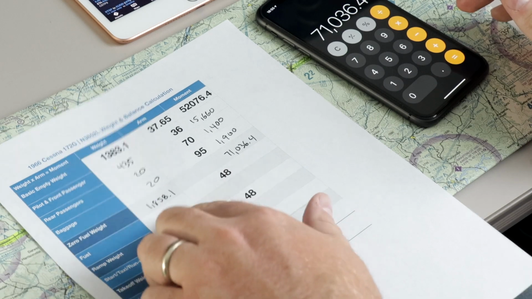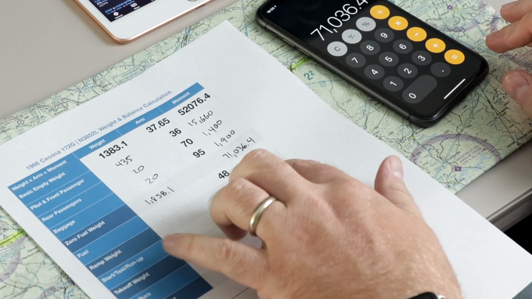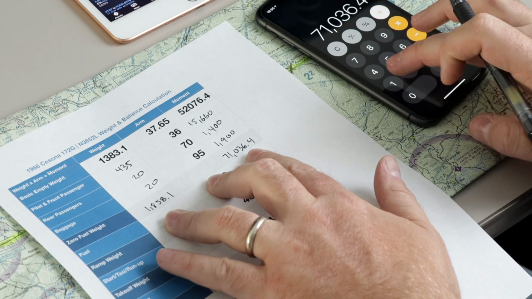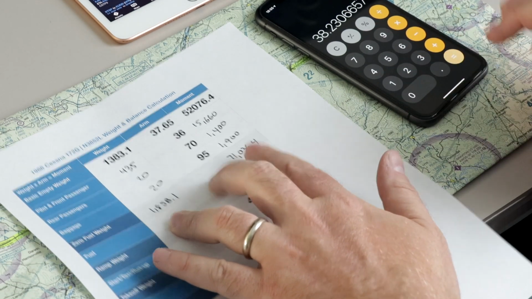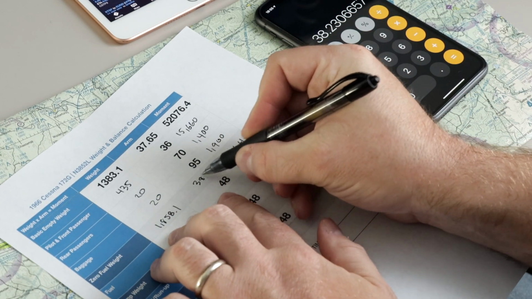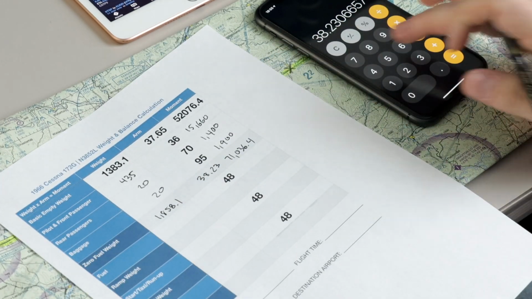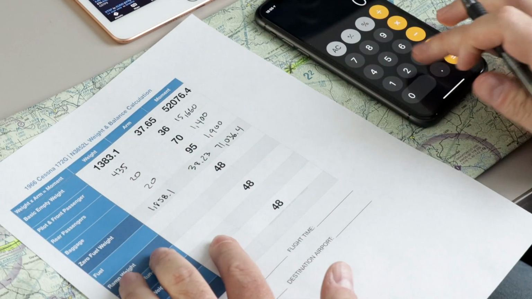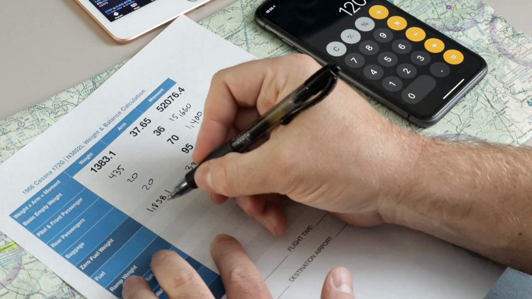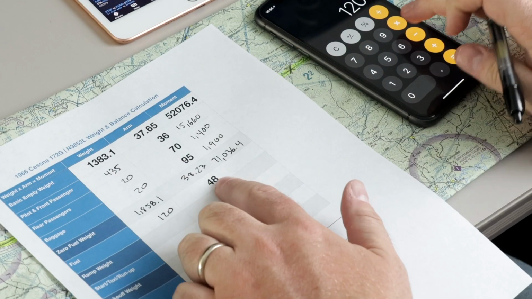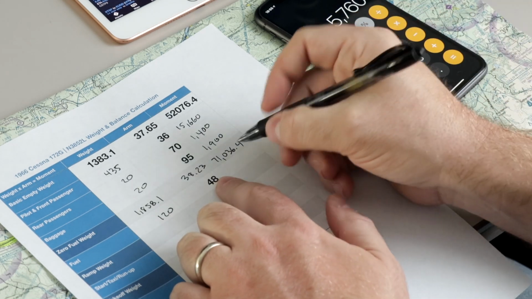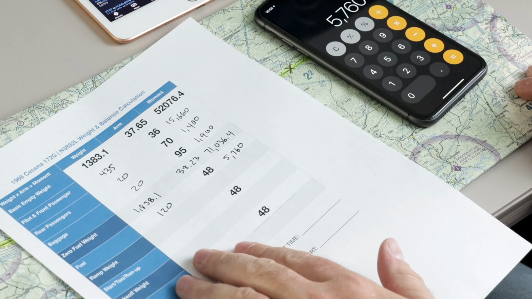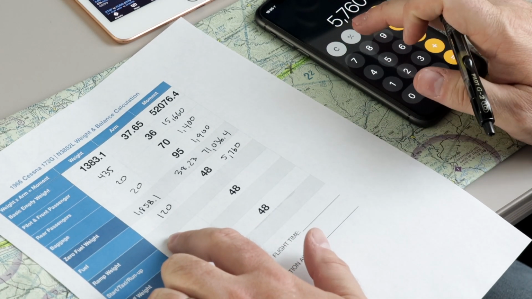71,036.4. So if weight times arm is moment, then moment divided by weight will give us our arm. So we'll take 71,036.4 divided by 1858.1 to give us an arm of 38.23 at zero fuel. We said we'll load 20 gallons of fuel at 6 pounds per gallon for 120 pounds of fuel, times the fuel tank's arm of 48 gives us a moment of fuel of 5,760. So now we can figure out our ramp weight.